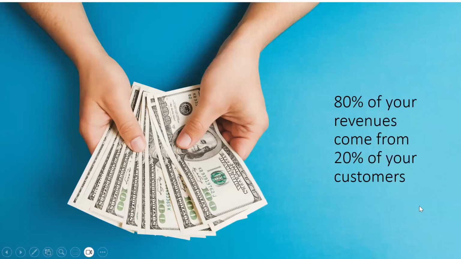And the last one, this can be typical for a business. 80% of your revenues come from 20% of your customers. Okay, so that might help you prioritize which customers you would like to focus on, in terms of your business.